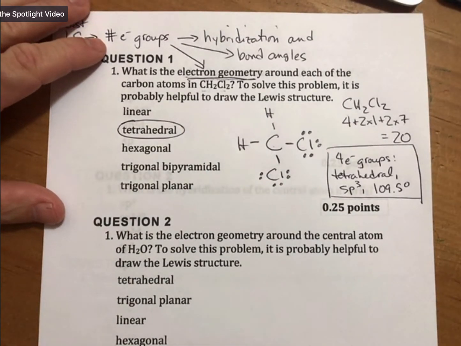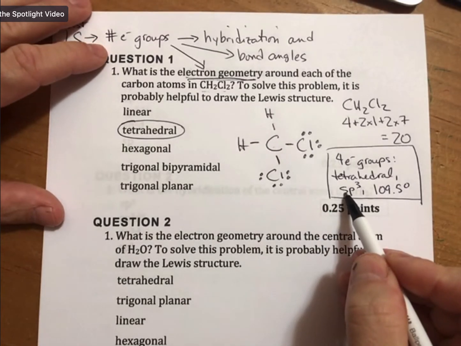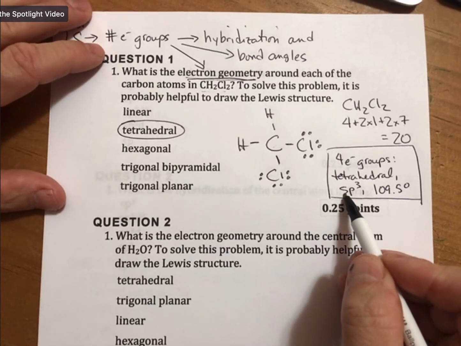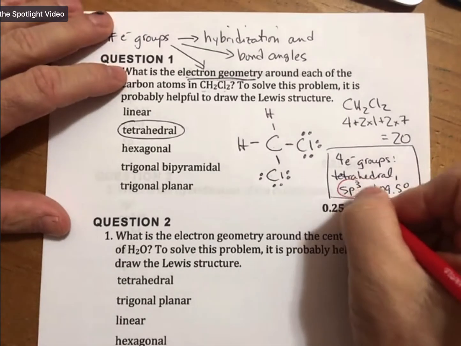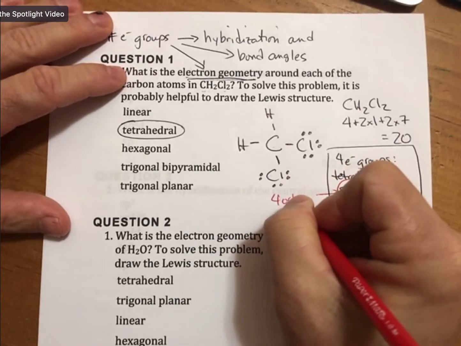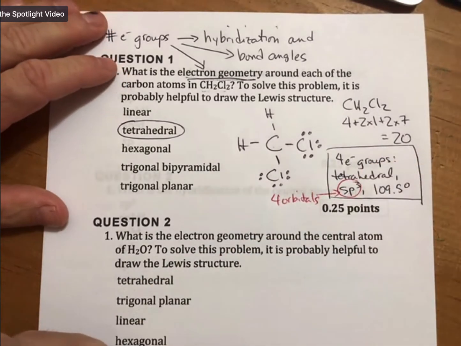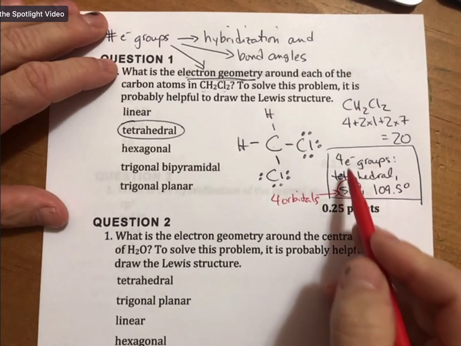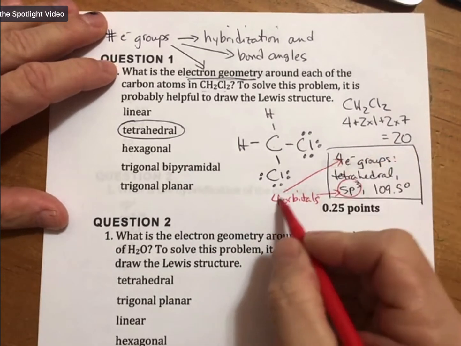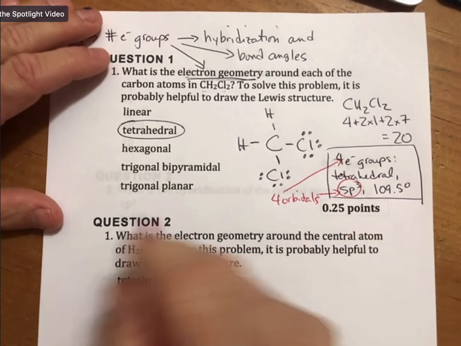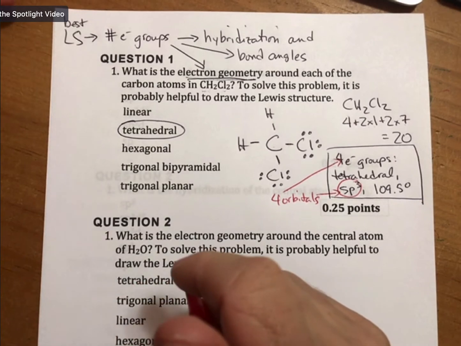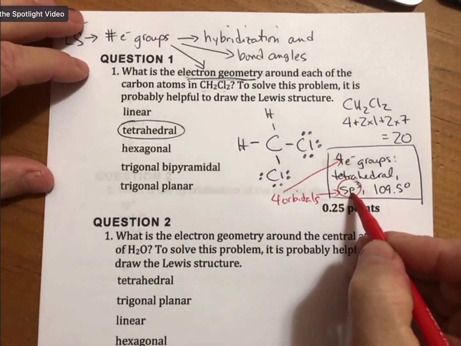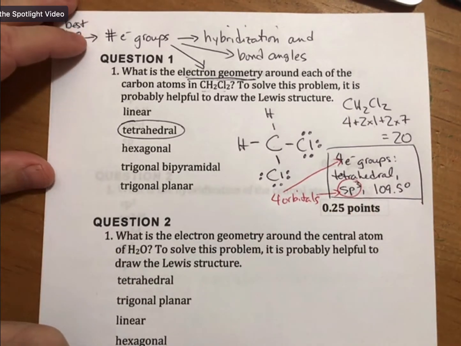And the next thing I'll point out is that when you look at sp3, it actually stands for an s orbital and 3 p orbitals. So this is 4 orbitals hybridizing, and that's because there are 4 electron groups. So the 4 electron groups and the 4 orbitals hybridized, that is always true. So if there are 3 electron groups, there will be 3 hybridized orbitals, and that'll be sp2, which will be 3 orbitals.